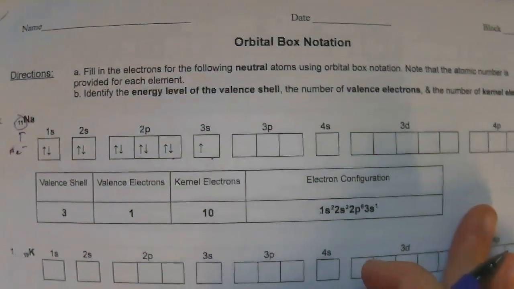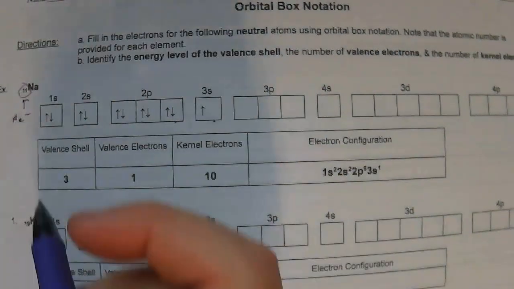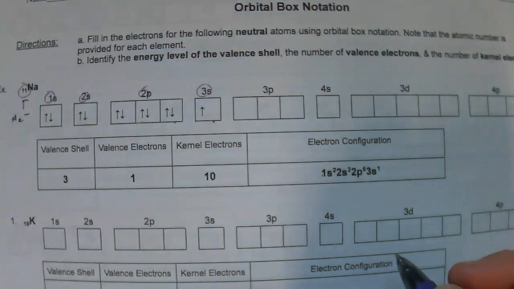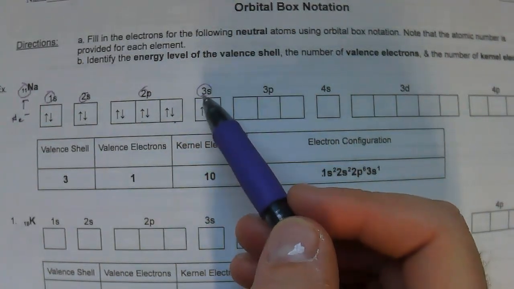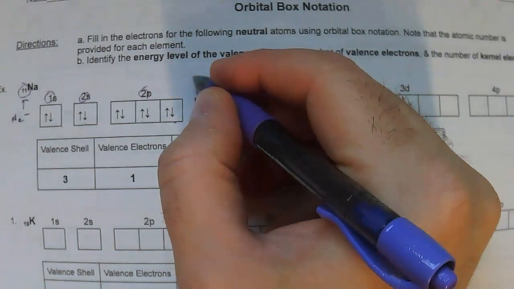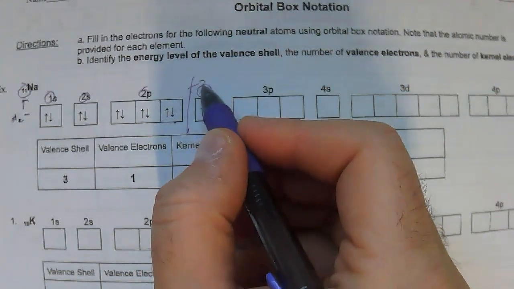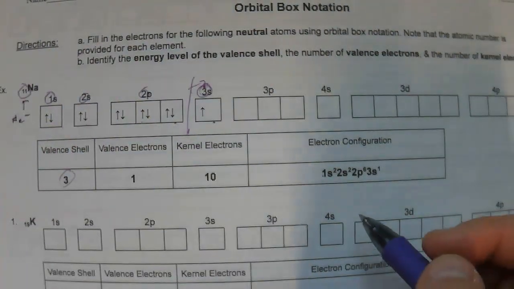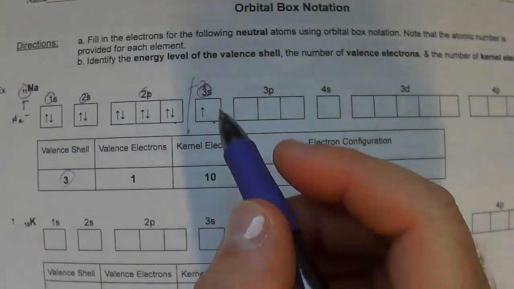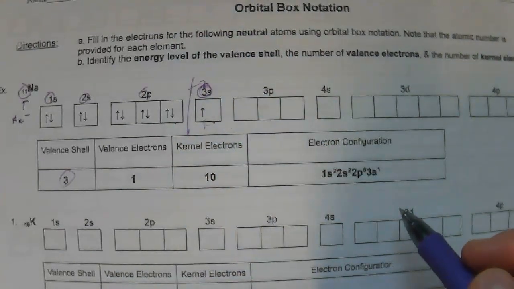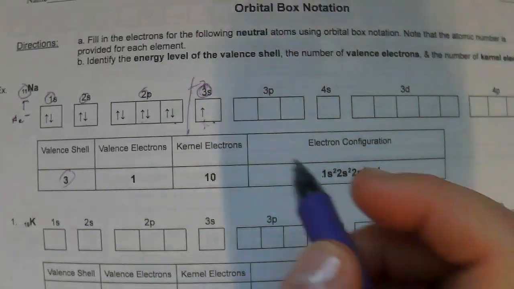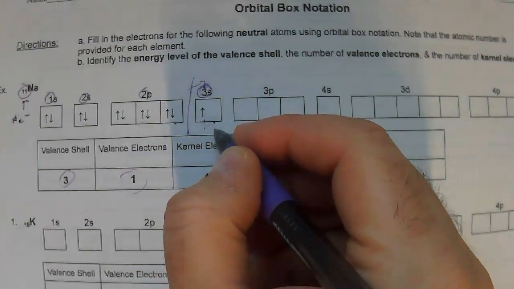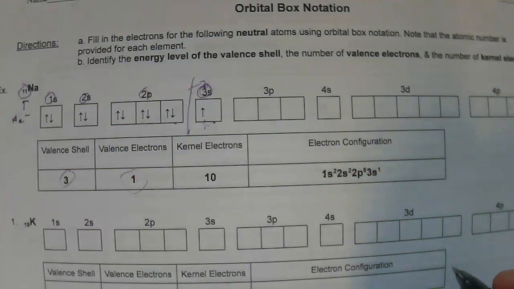Okay? And so in order to determine the valence shell, we look at the big numbers. The number up here. And what I'm going to do is put a line here, and then this 3 is the valence shell, and that's where the 3 comes from. And then how many electrons? Well, we look at how many electrons are actually in the valence shell, and that's going to tell us how many valence electrons there are. There's 1 electron here, so there's 1 valence electron.